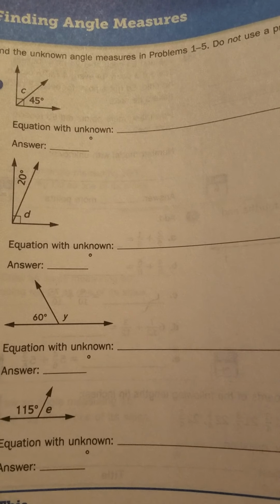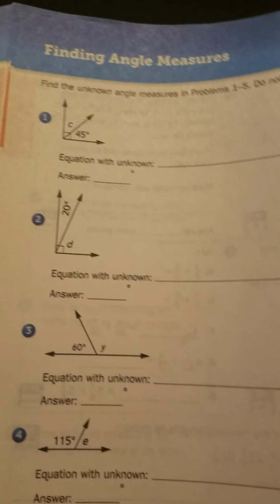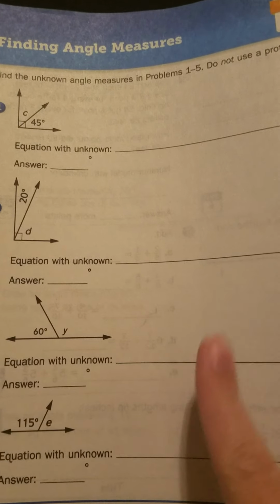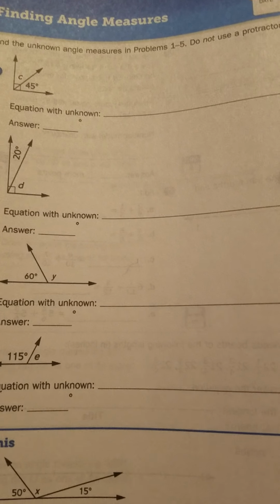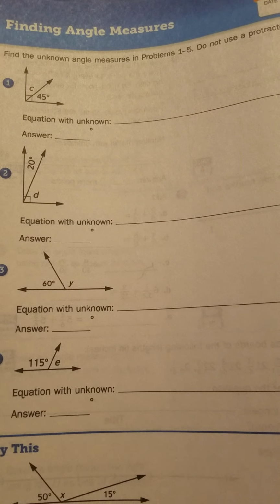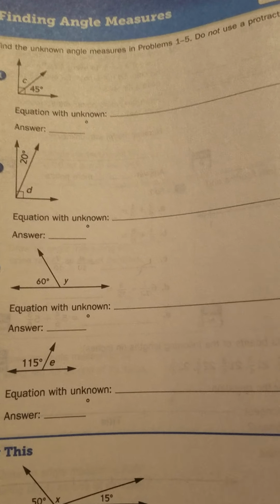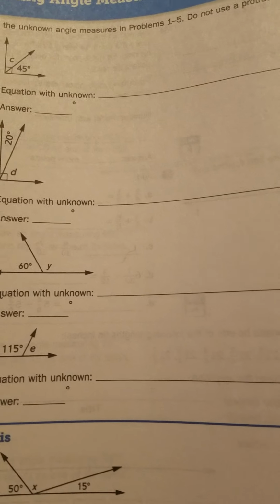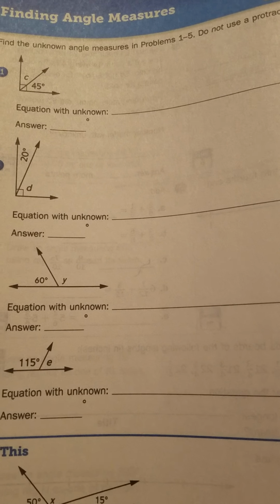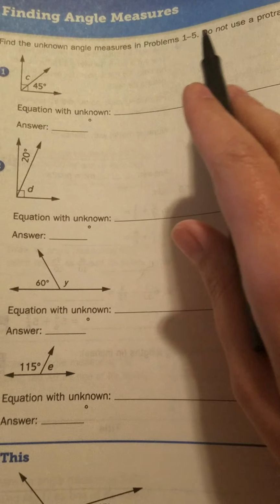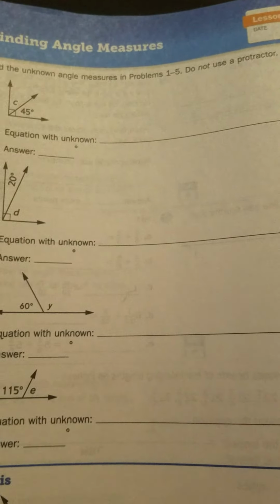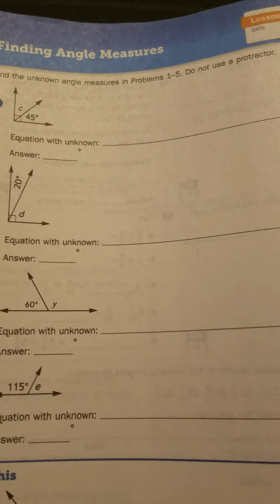All right, everyone. So, lesson 6-7 is going to be finding angle measures. So, we are in our math journal and we are on page 218. Math journal 218. So, go to that page. Today we are finding angle measures, but our directions specifically say to not use a protractor. It says find the unknown angle measure in problems 1 through 5. Do not use a protractor. So you do not need your protractor for this one.